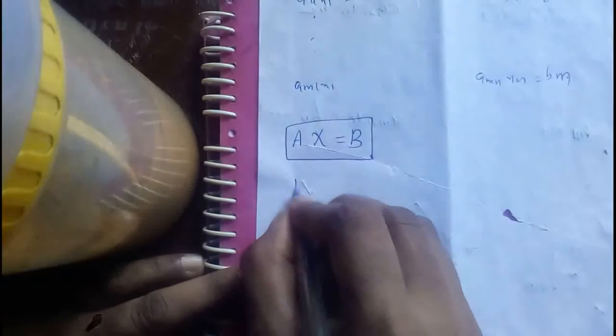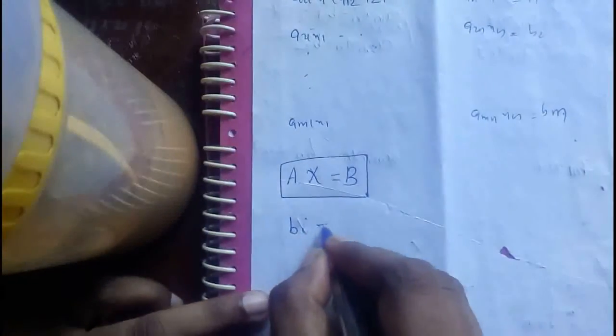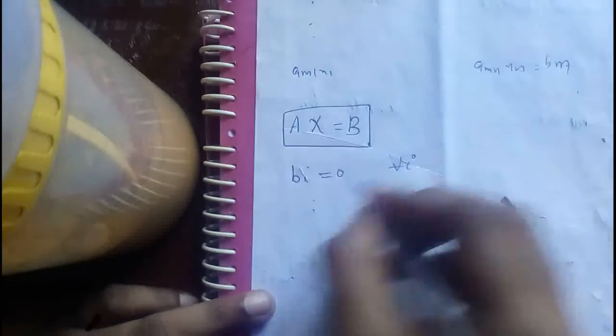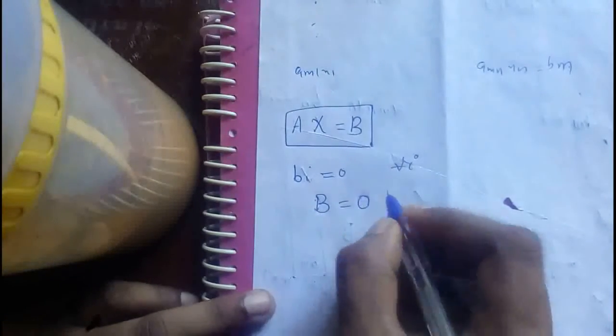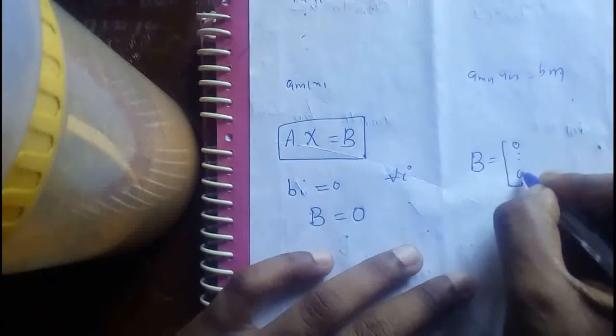When all the bi are 0, that means B equal to 0. For all bi equal to 0, we get a constant matrix of 0, 0, 0.